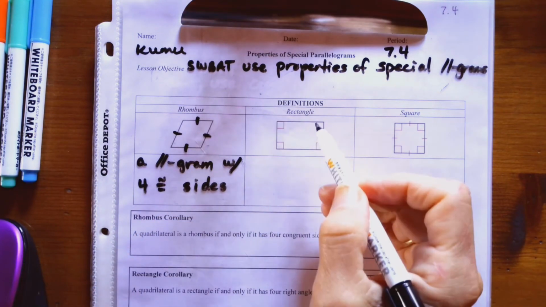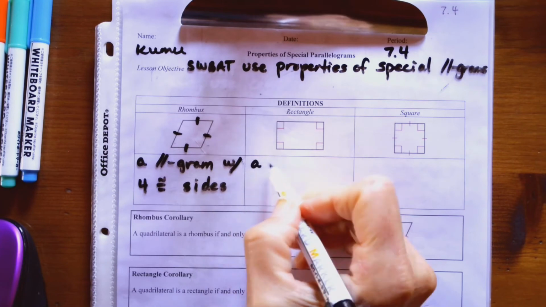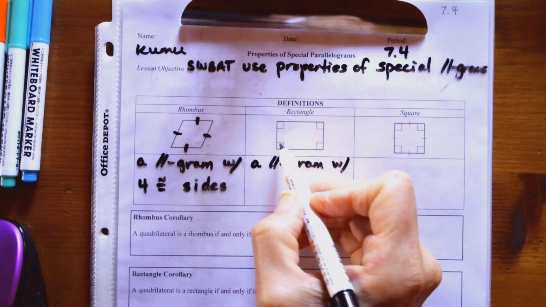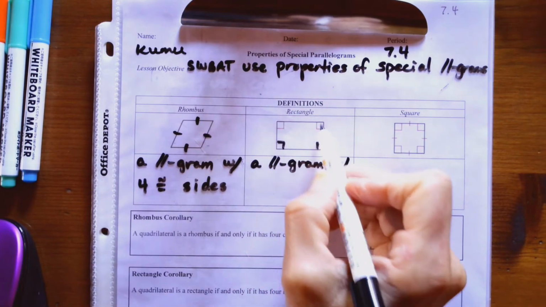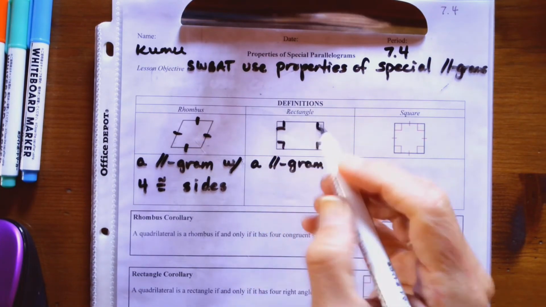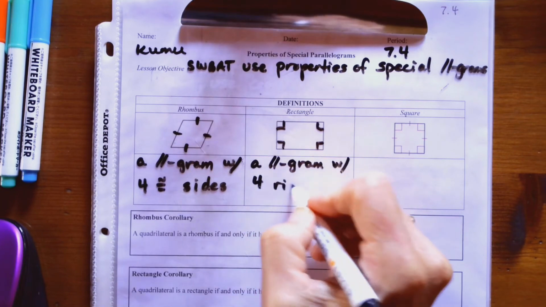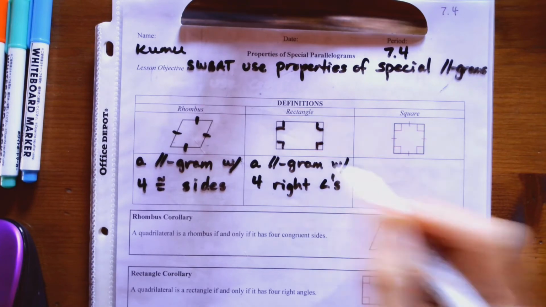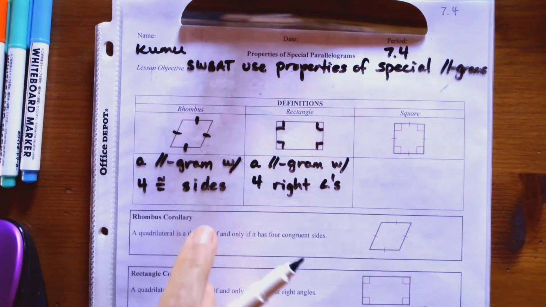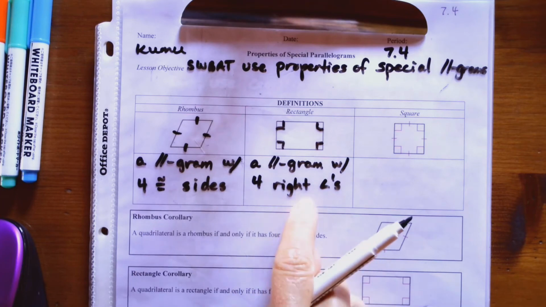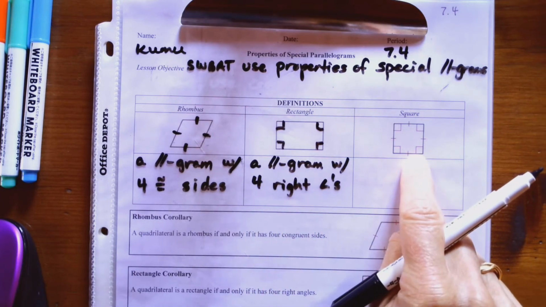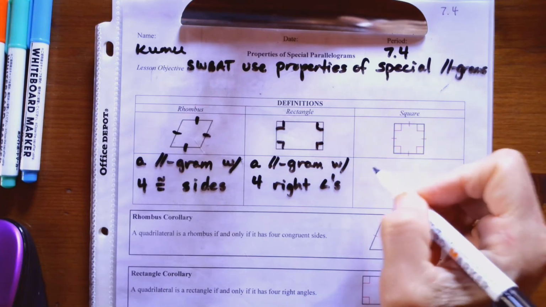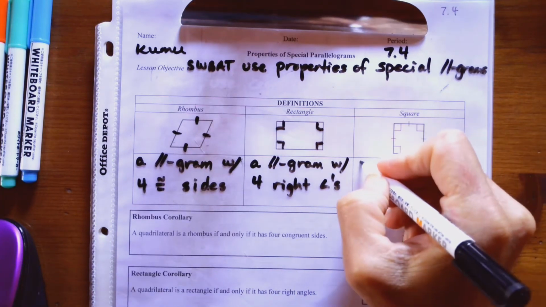Now, a rectangle is also a parallelogram. But as you can see, it has different markings. It has 1, 2, 3, 4 right angles. Definition. And then, so this is 4 congruent sides, this is 4 right angles. A square is both of them, right? It's got both these and those, and these are my favorite. This is the hardest to prove.